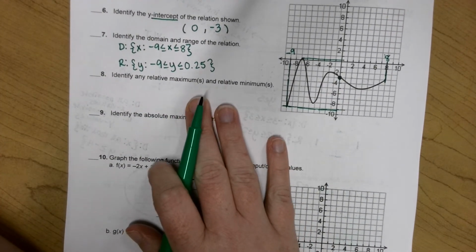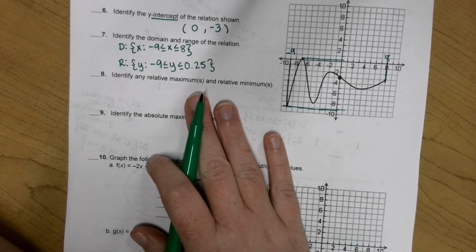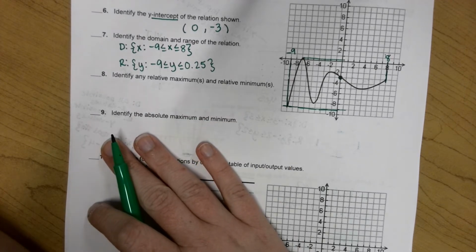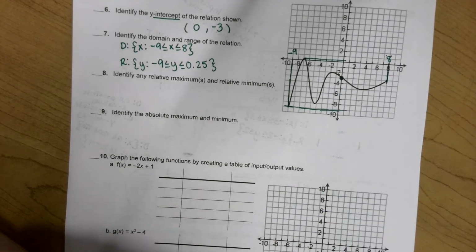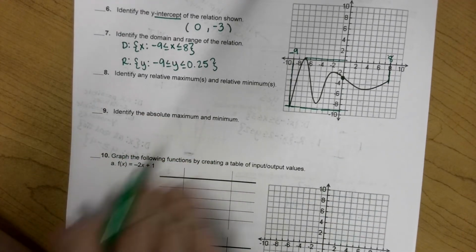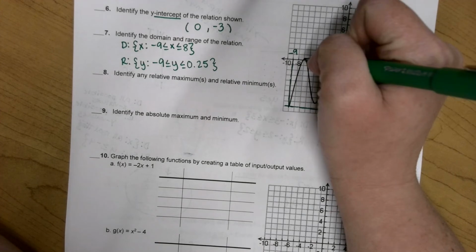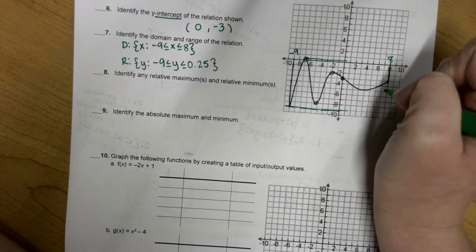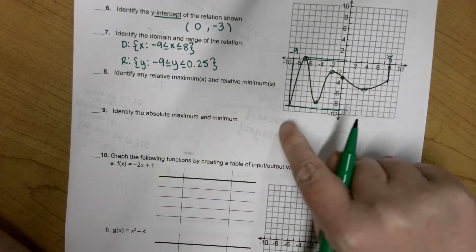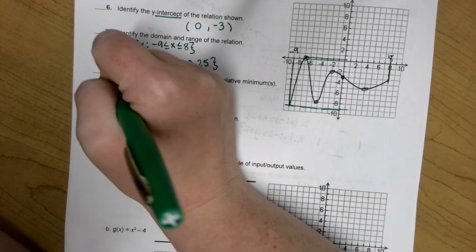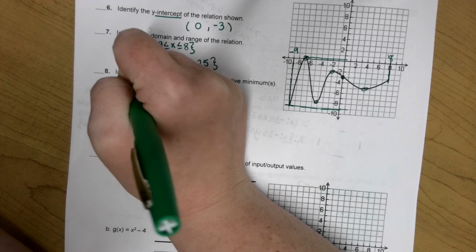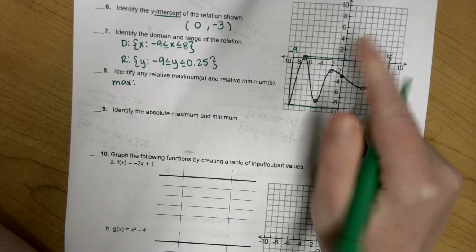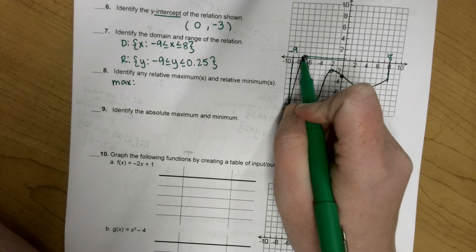All right, number 8, identify any relative maximums and relative minimums. Relative maximums and relative minimums are kind of the tops of these little humps, or the bottoms of the little humps. So if I want any relative maximums, every maximum, we have one here, and we just want the y value.